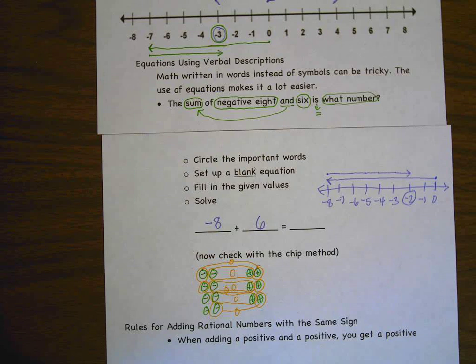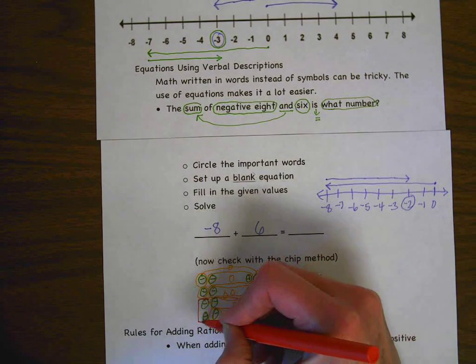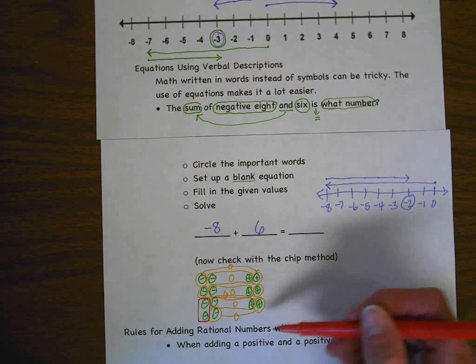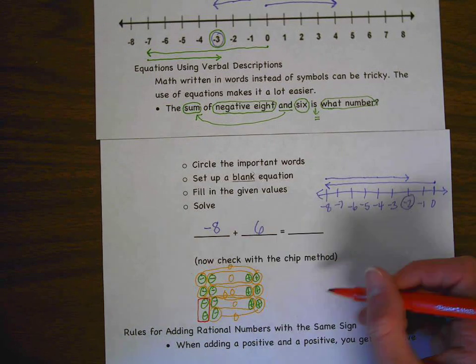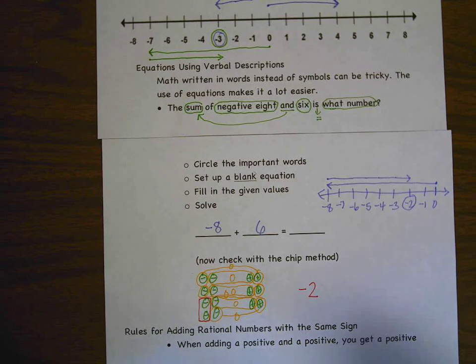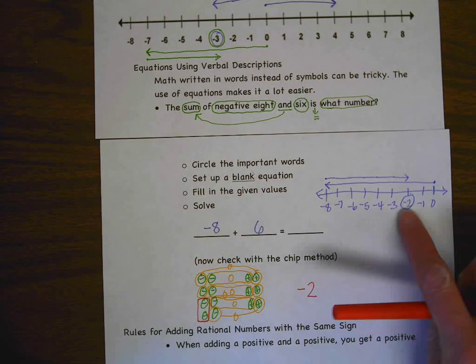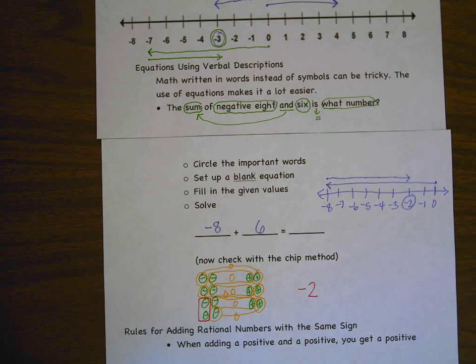So the only thing that's left, and it's kind of hard to see, so when I do it next time I'll write it better, is these two. Those don't have a positive over here to make them into 0 pairs, so the answer left on our chipboard is 2 negatives. So the answer is -2. Does -2 match -2? And the answer is yes, it does.